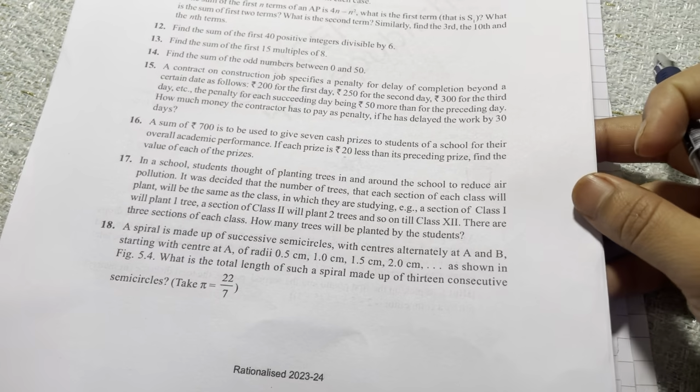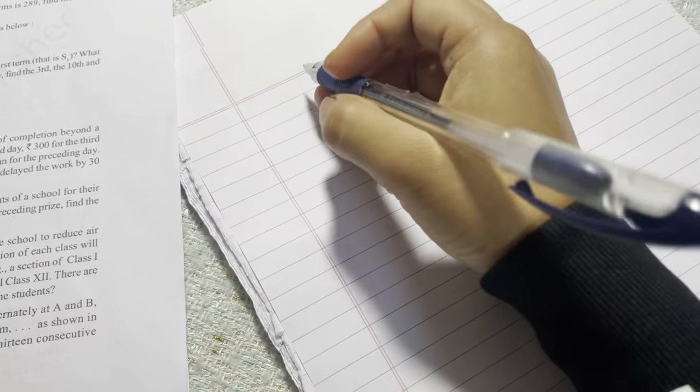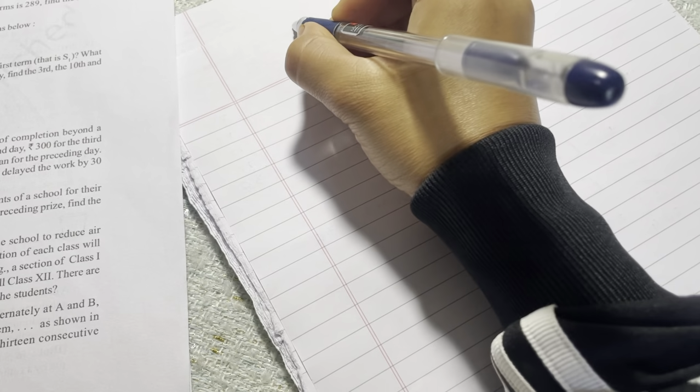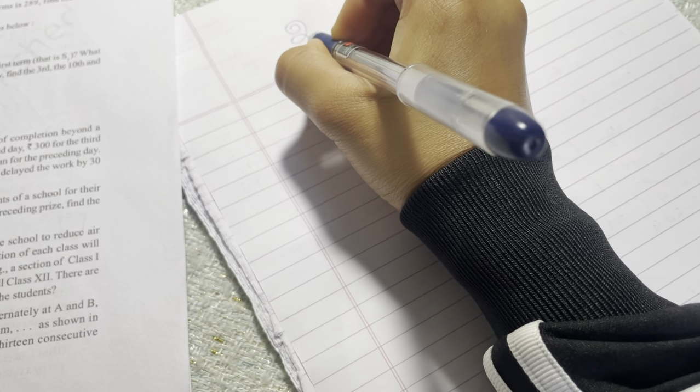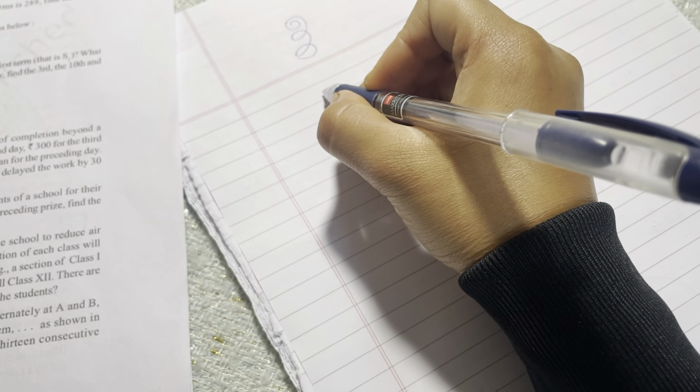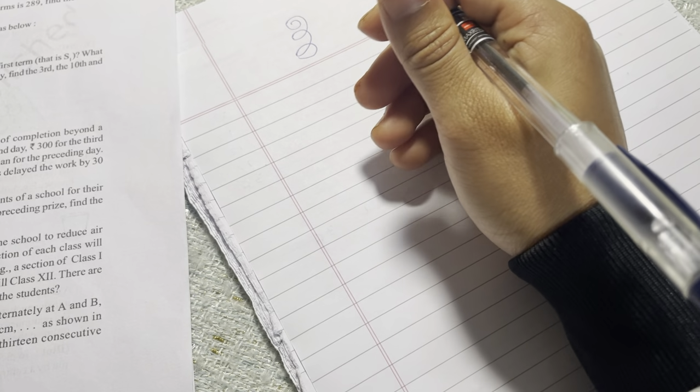And then, a spiral is made of successive semicircles. What a spiral is made means is that we make a spiral shape, and it must come from a circle.